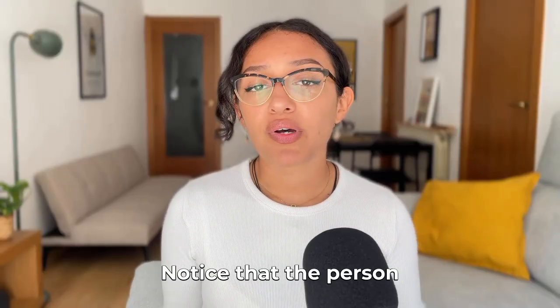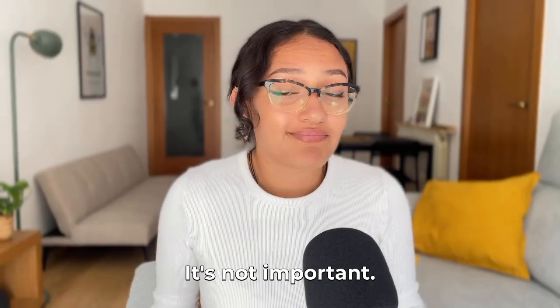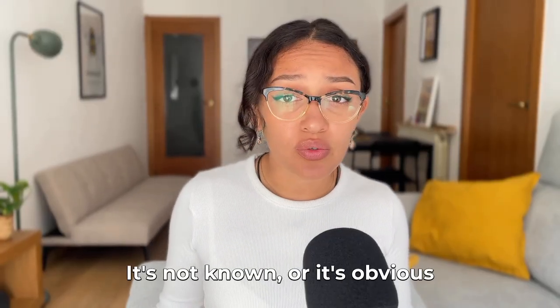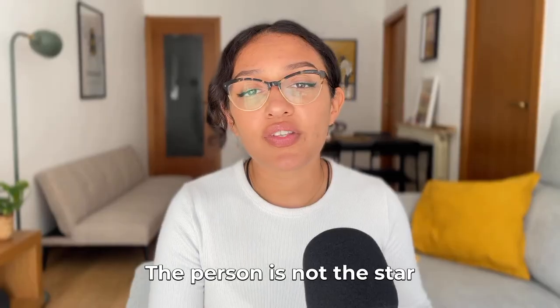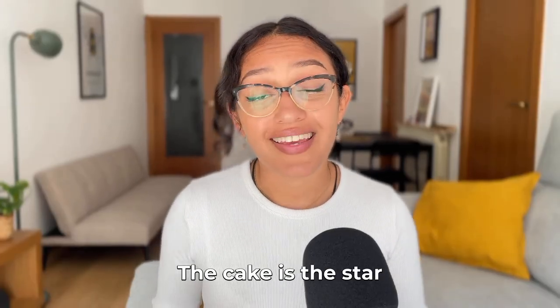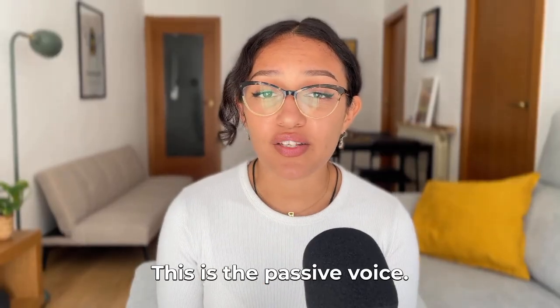Notice that the person or the people eating the cake isn't mentioned. It's not important, it's not known, or it's obvious who we're talking about. The person is not the star of the sentence. The cake is the star of the sentence. This is the passive voice.